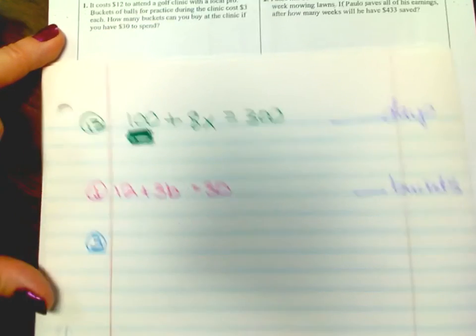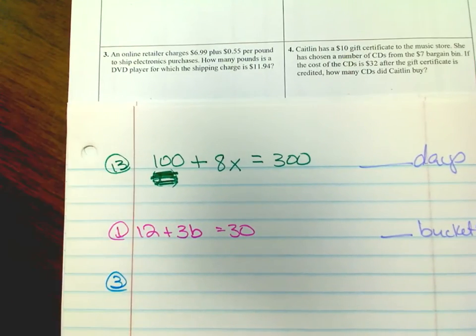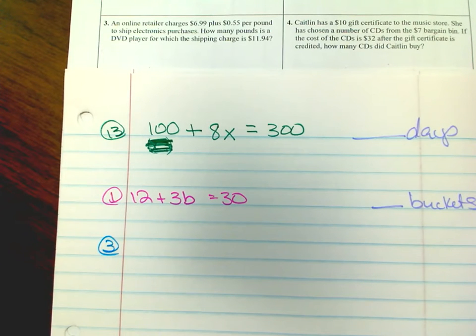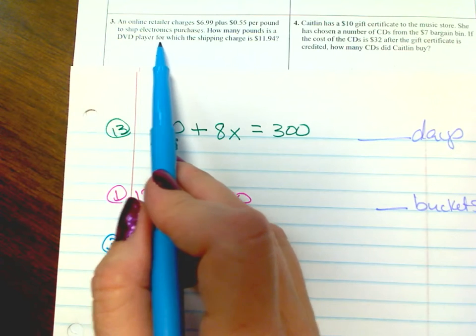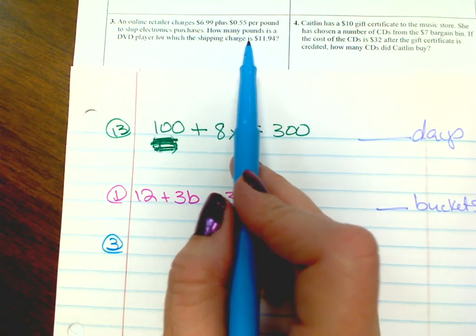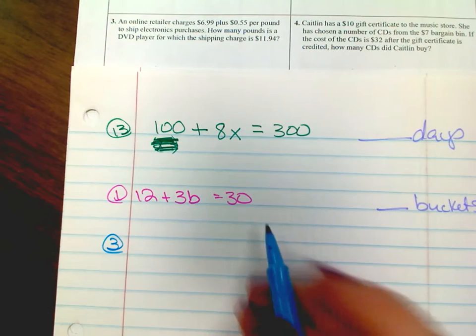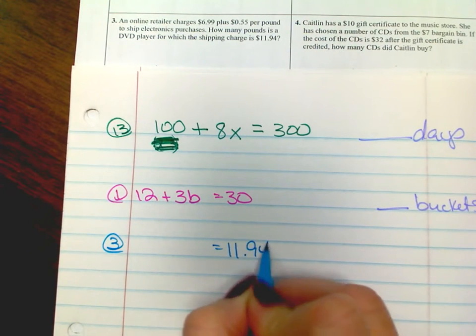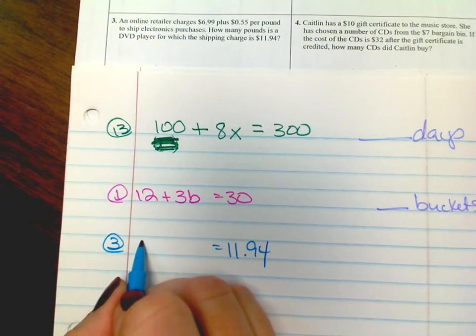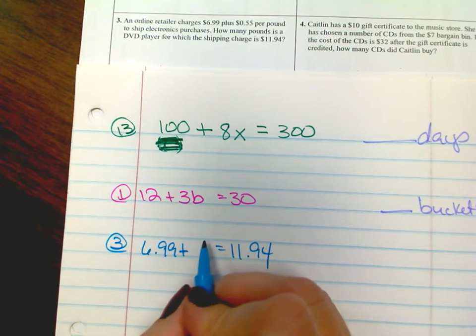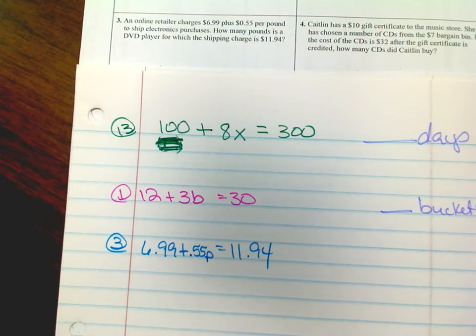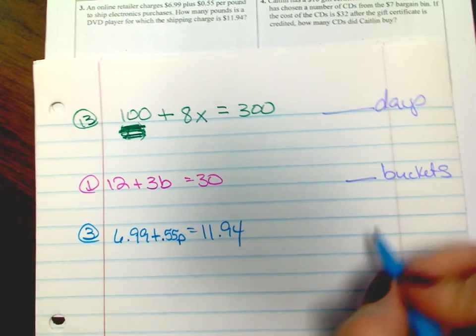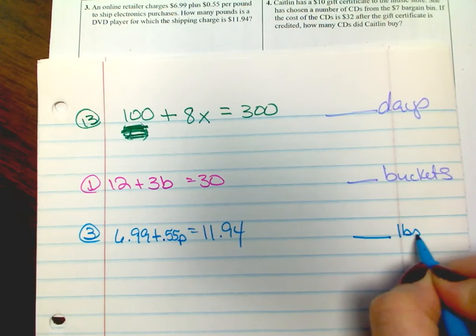Number 3. An online retailer charges $6.99 plus 55 cents per pound to ship to electronics purchases. How many pounds is a DVD player for which the shipping charges is $11.94? So $11.94 is what we're aiming to get. Starting off with $6.99 plus your 55 cents per pound. Okay, so your answer would be something pounds.